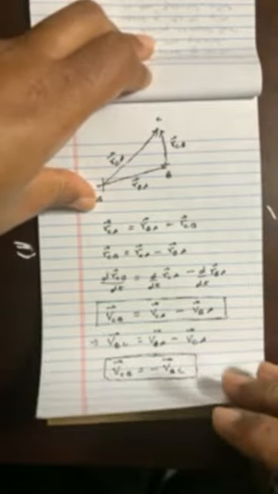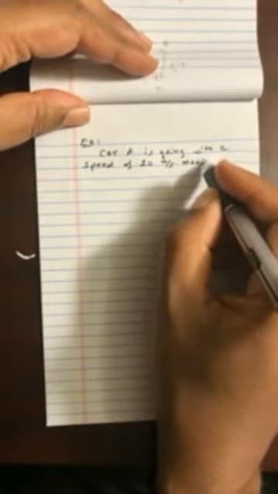Okay. Now let's consider an example. Let's say car A is going with a speed of 20 meters per second, making an angle of maybe 37 degrees west of north.